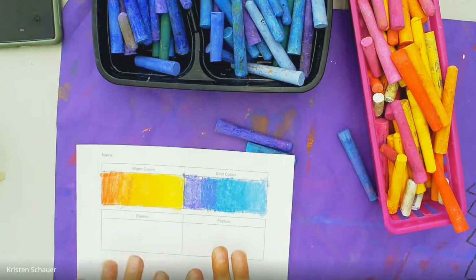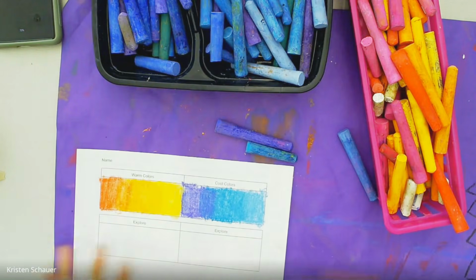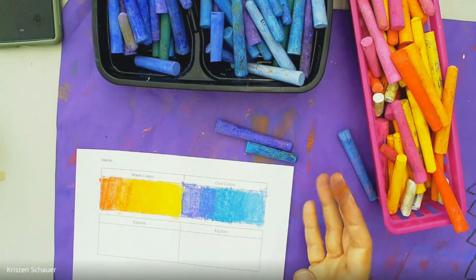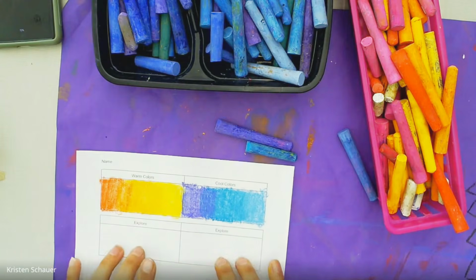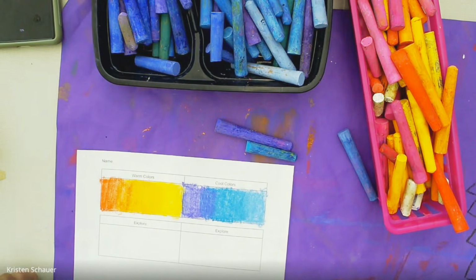Okay. The bottom 2 are explorations of colors. If you want to see how the warm and cool mix together, you may do that. Or if you want to find different ways to blend colors, or if you're like, hey, I wonder what happens when I mix pink and purple together, the bottom 2 are for you to explore. Figure out if you like it or not. If you do like it, use it in your project. If you don't like it, no big deal, practicing and exploring.